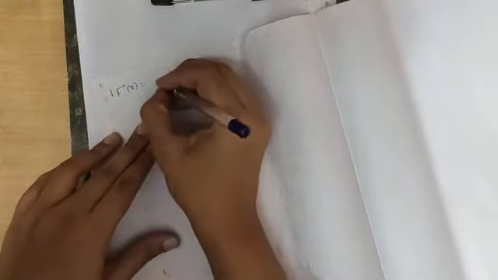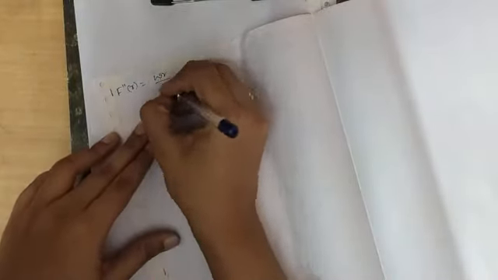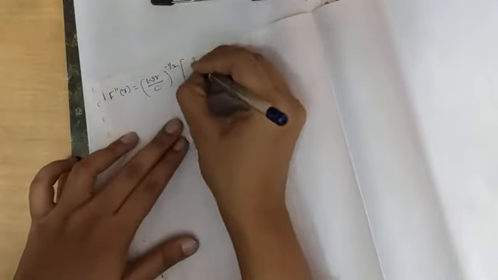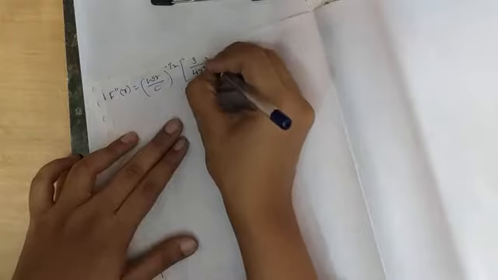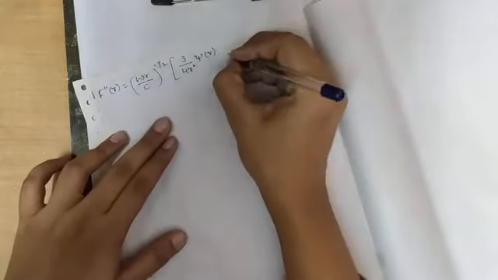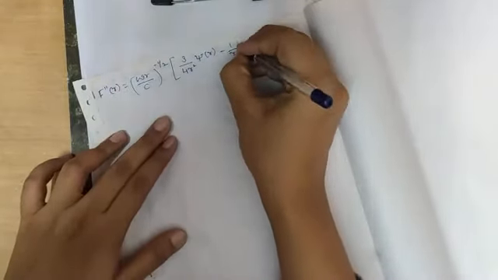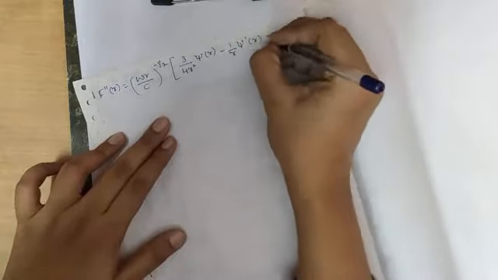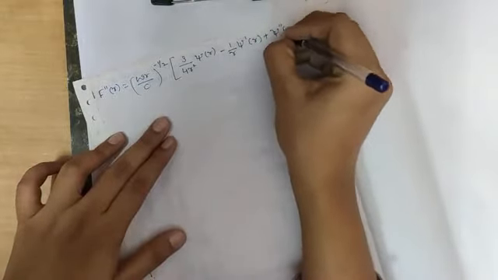F double dash of r will be (omega r by c)^(-1/2) into 3 times of 4r square into xi of r minus 1 over r into xi dash of r plus xi double dash of r. It's a normal differentiation, so you can use the product rule.